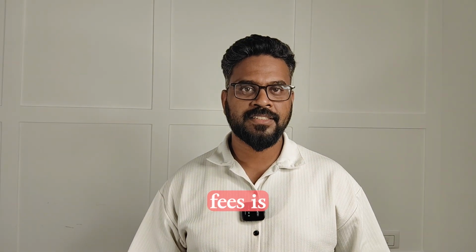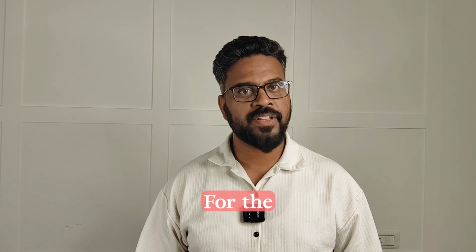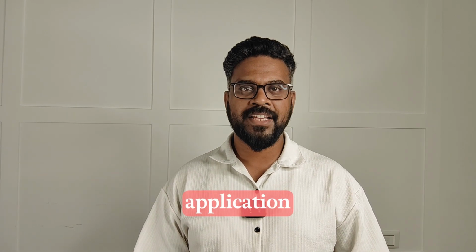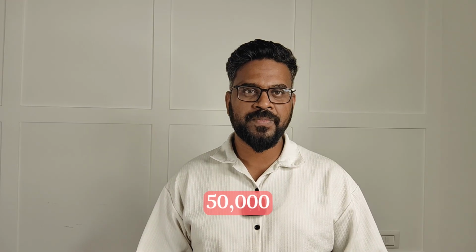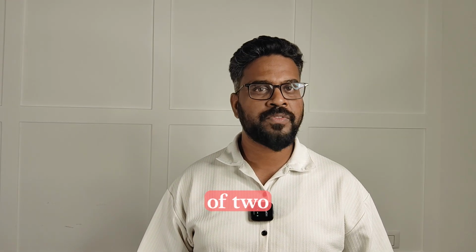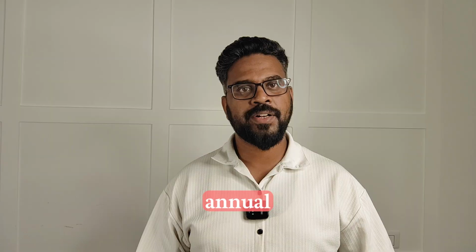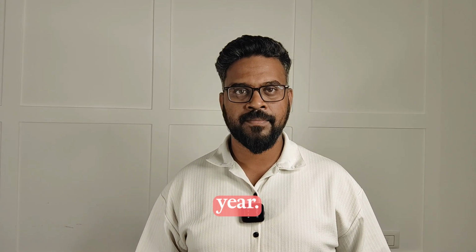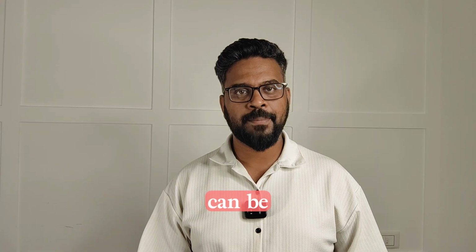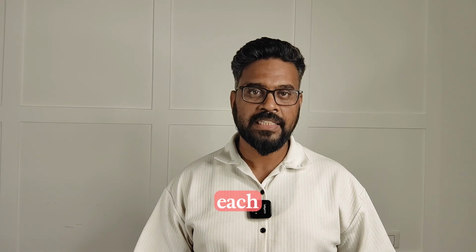The government fee is rupees 1,000 for the application fee. Then the application processing fees inclusive of the test report will be about 50,000 for a minimum of 2 years. Then the annual license or registration fee is rupees 1,000 per year. Additional test reports can be obtained at 2,000 rupees each.